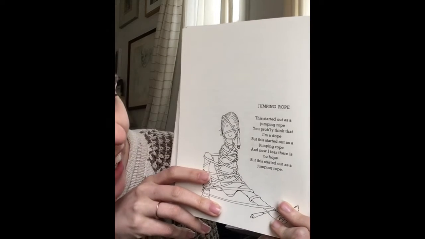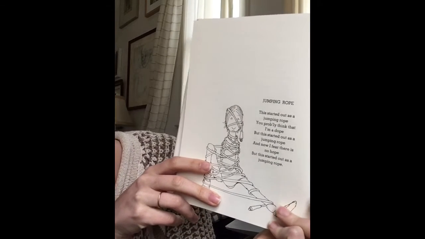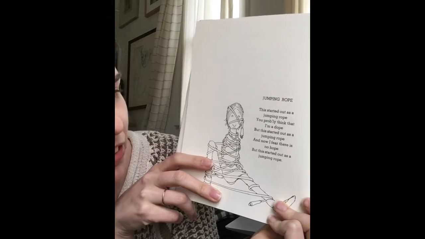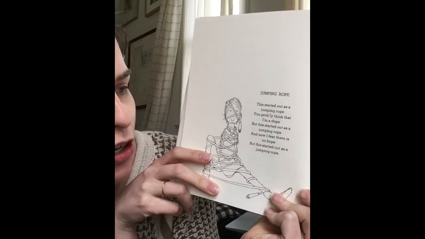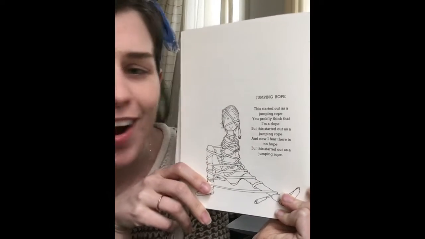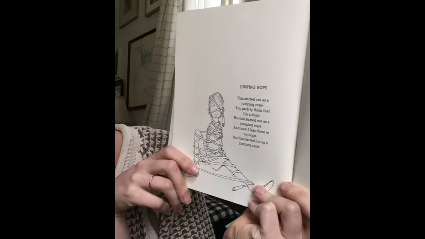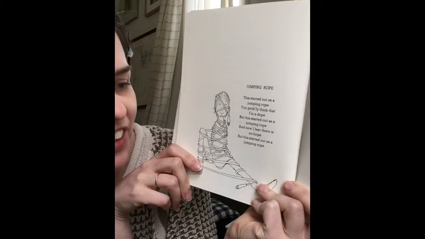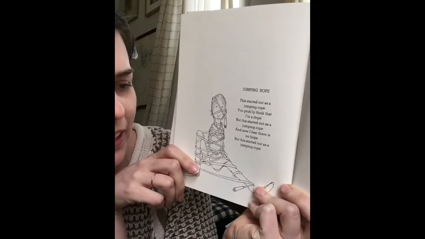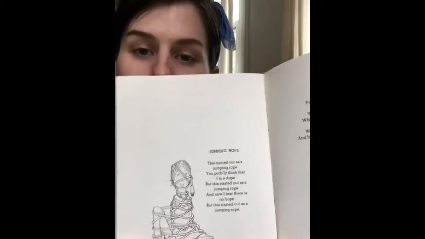This started out as a jumping rope. You probably think that I'm a dope, but this started out as a jumping rope, and now I fear there is no hope. But yes, this started out as a jumping rope.